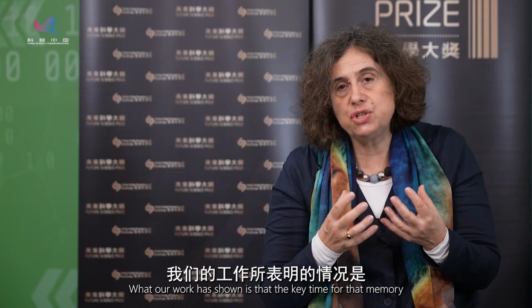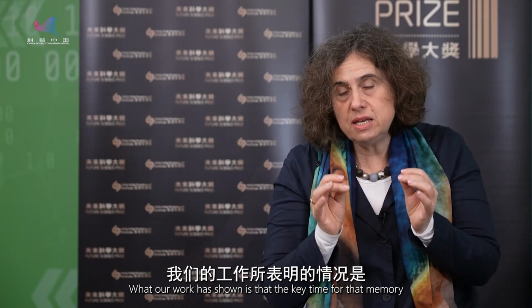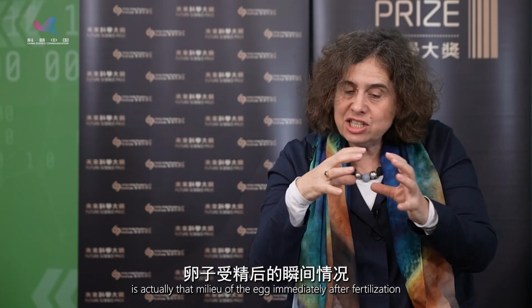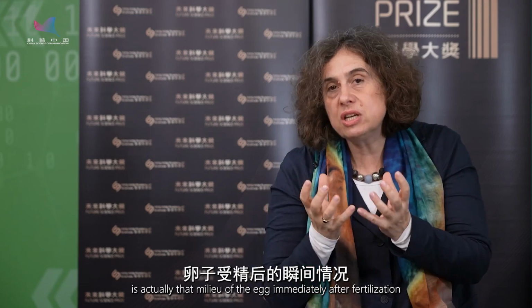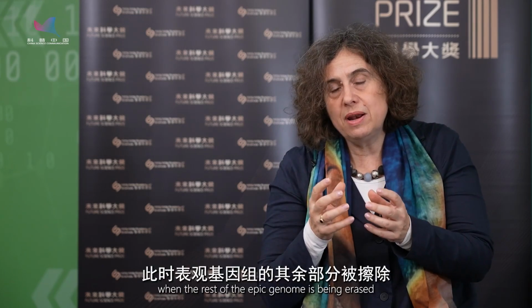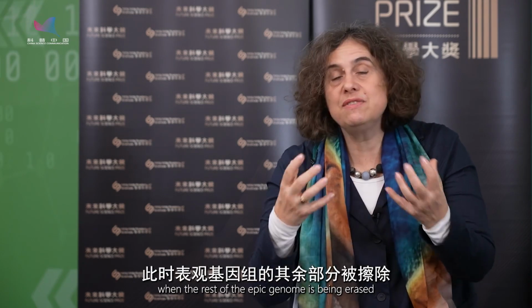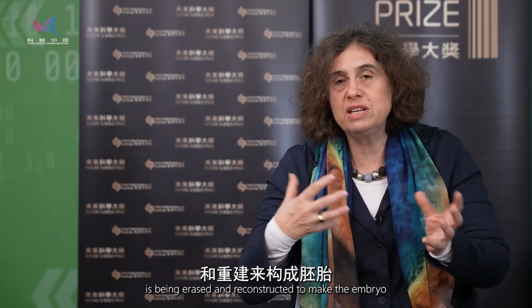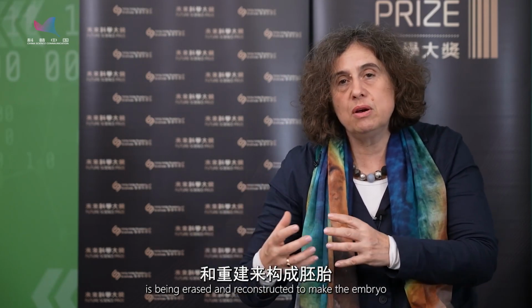And we've been studying that, and we now understand the mechanism and the proteins that are required for that maintenance. And what our work has shown is that the key time for that memory, which is placed in the egg and in the sperm, is actually that milieu of the egg immediately after fertilization, when the rest of the epigenome is being erased and reconstructed to make the embryo.